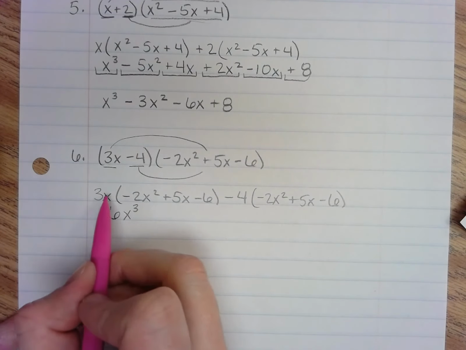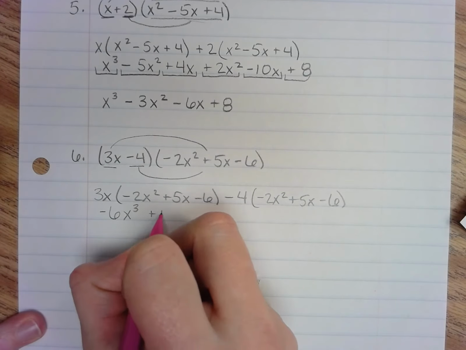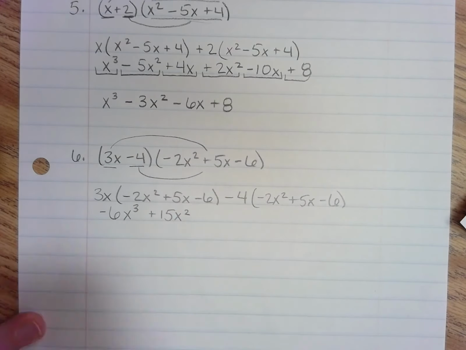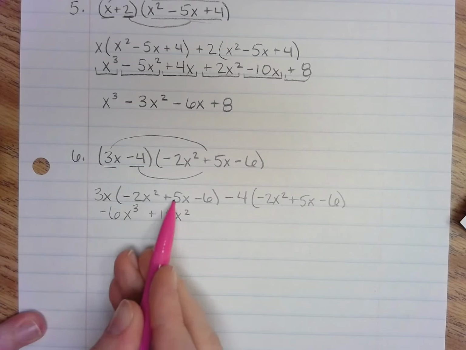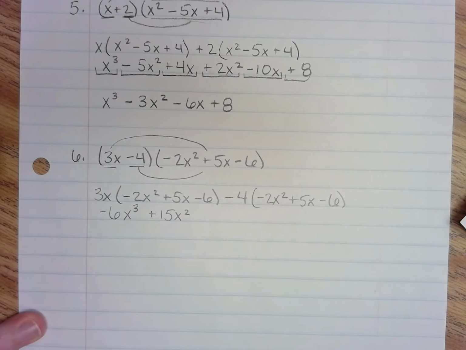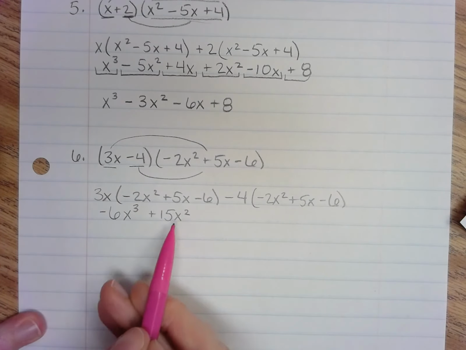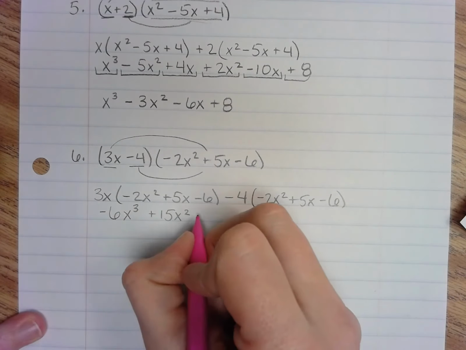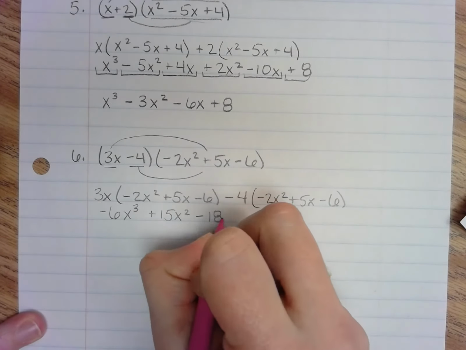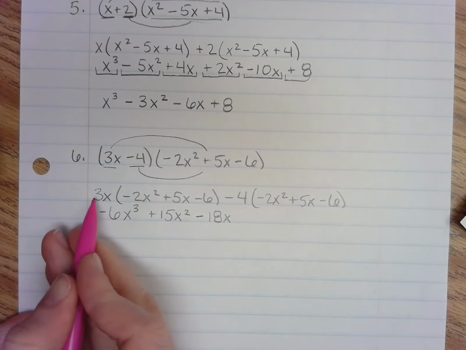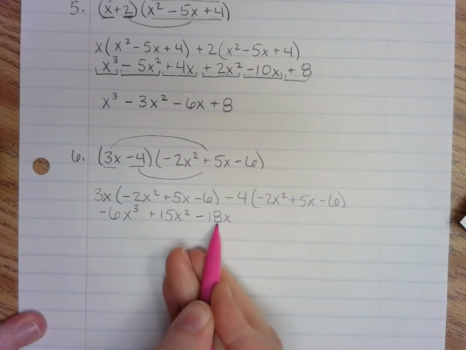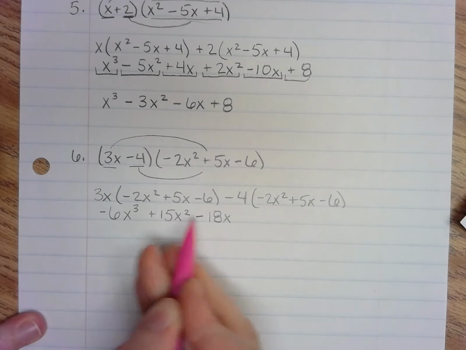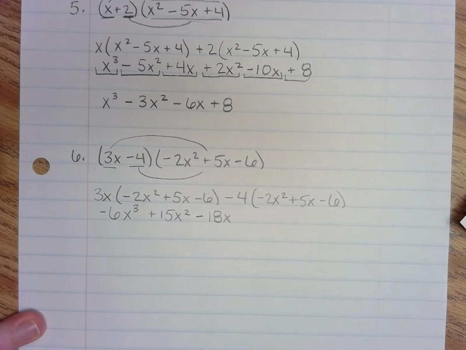Now we're going to take 3x times 5x. That gives us 15x squared. Once again, multiplying 3 times 5, those coefficients give us a 15. And x times x is x squared. 3x times negative 6 gives us negative 18x. Multiplying a positive times a negative is a negative. 3 times 6 is 18, and of course we have our x.